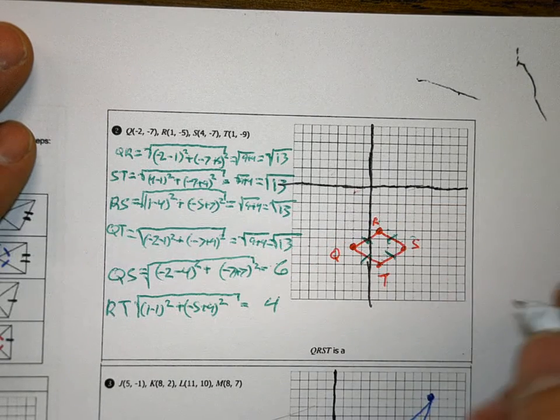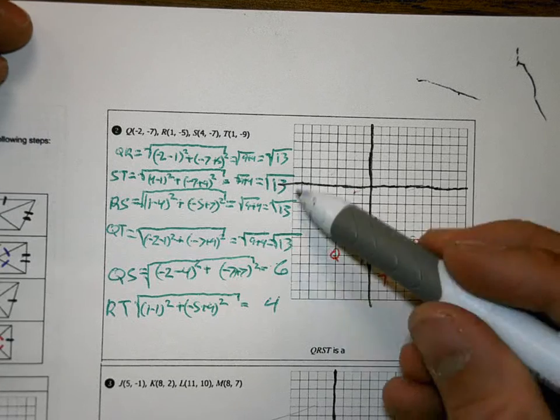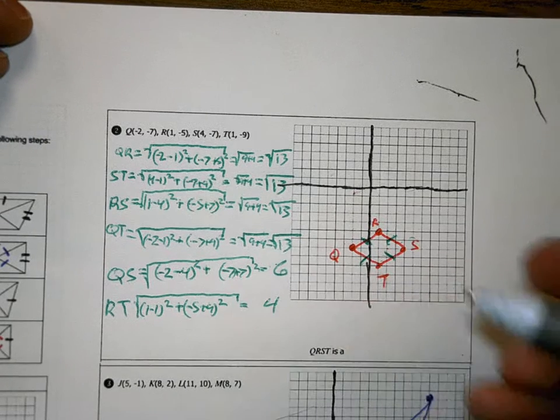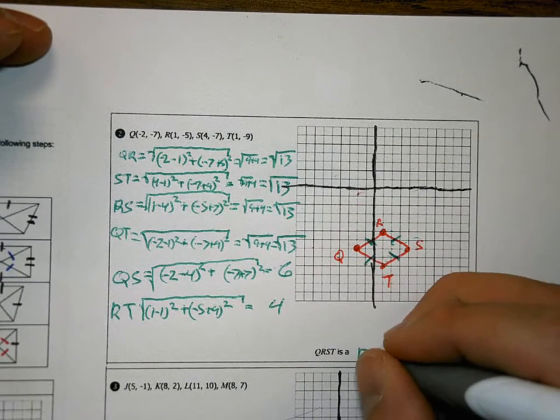So diagonals are not congruent. All sides are the same. All sides are congruent. Diagonals are not, making this a rhombus.